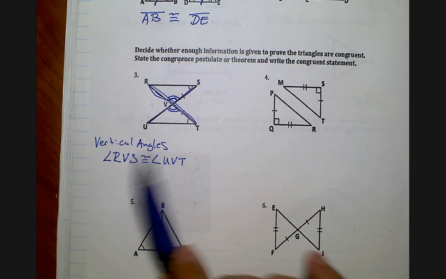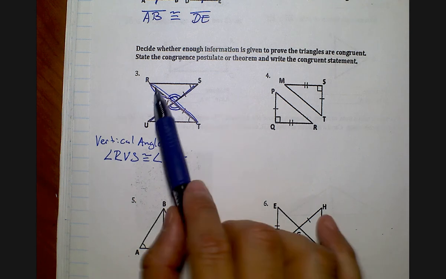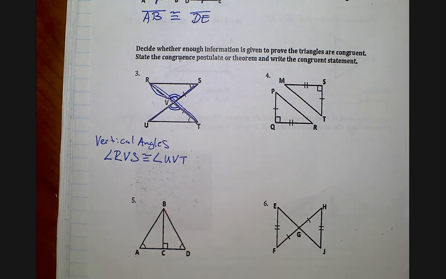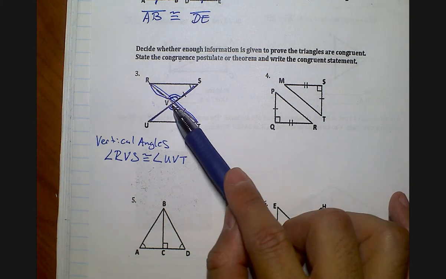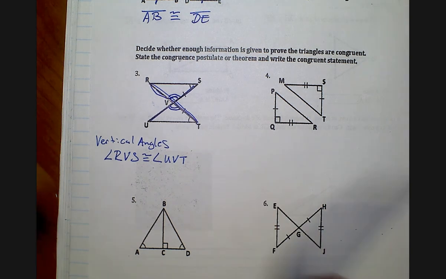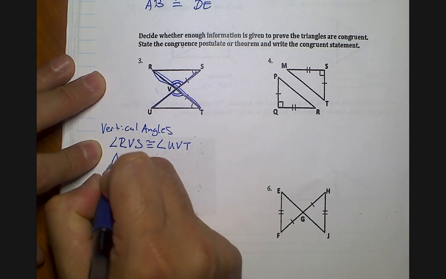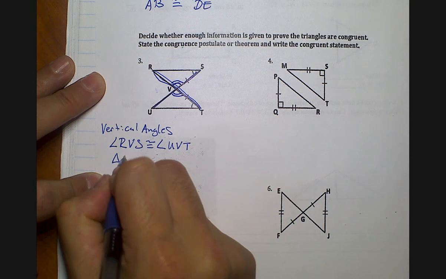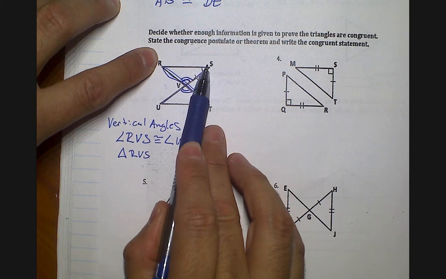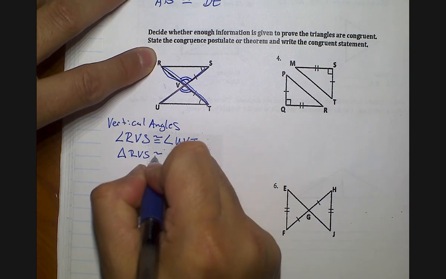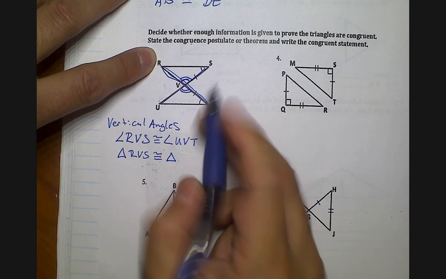So we have vertical angles here, right? Yes. So once I have vertical angles, what postulate would I use? Angle, side, angle. Does that look right? Yes. Okay. So I would state that triangle RVS is going to be congruent to triangle UVT.